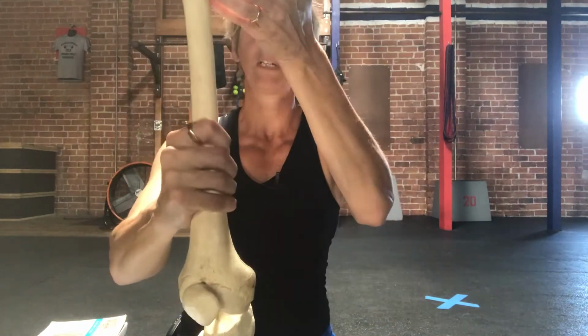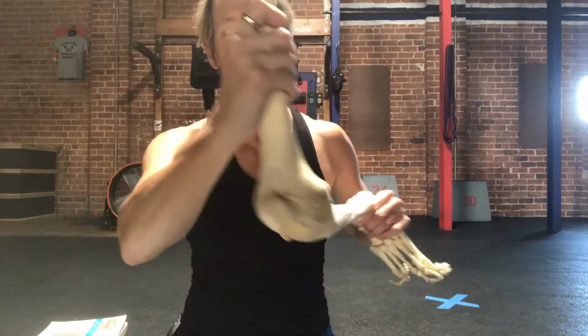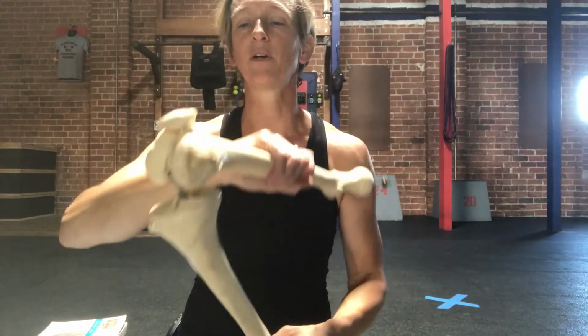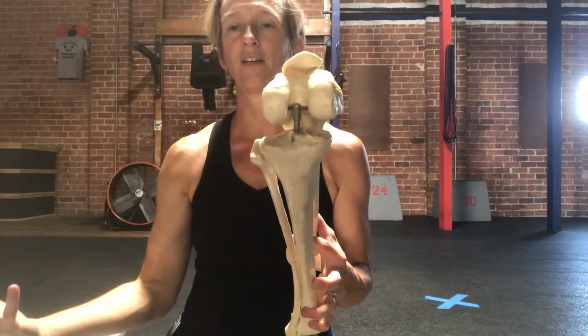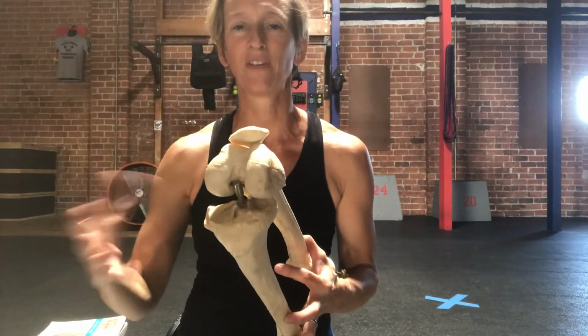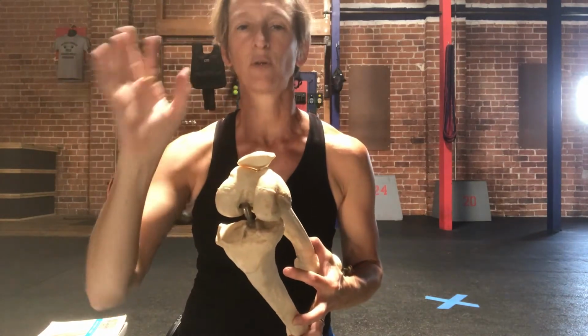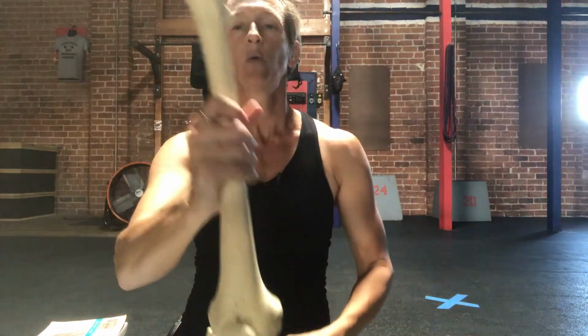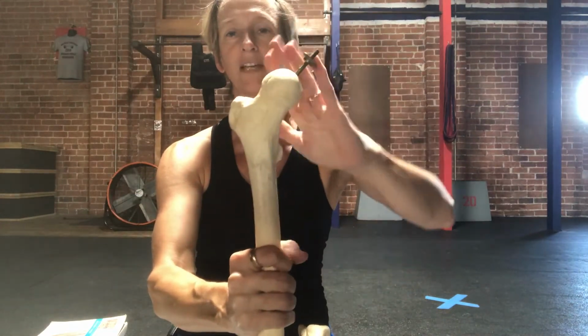Of course, from here to here, this is the shaft of the femur. That's going to be true for any long bone. And then down at the distal end of the femur, it's a lot easier than the humerus. So the humerus had condyles, but the condyles had specific names, and we had to know those specific names. On the femur, it's nice and straightforward. They're just called condyles.